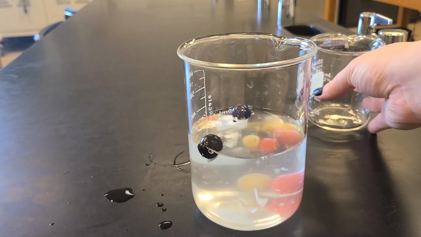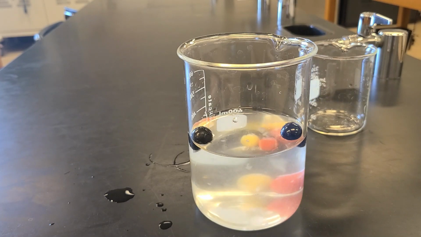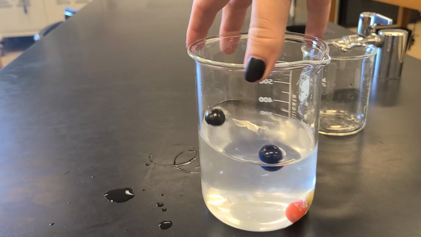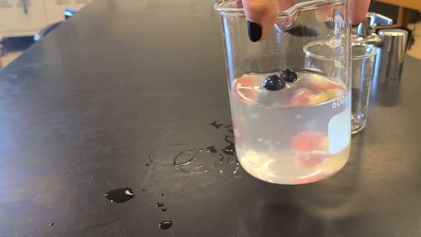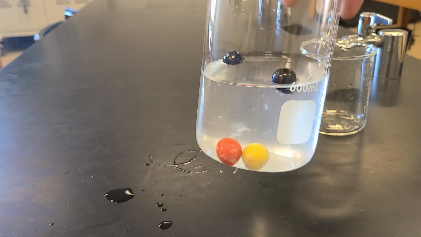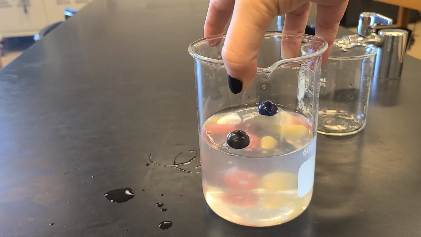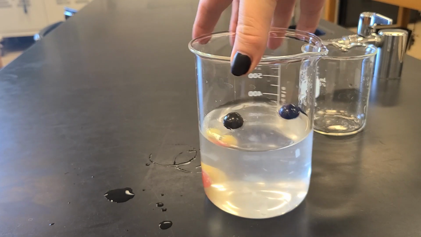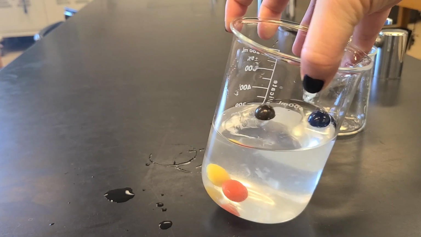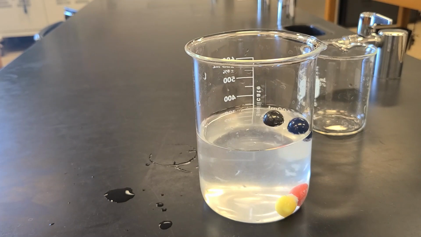And when these react together, notice that there's two spheres that are still just floating around in the water. But then two of these have sunk to the bottom and they've stuck together. So this is what we call a precipitate. It's when a solid forms upon two solutions reacting together.